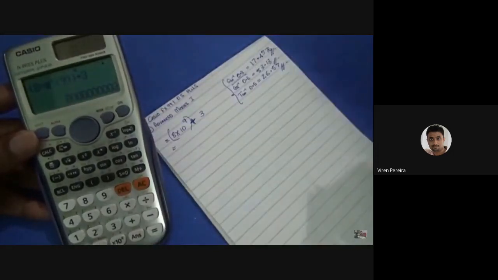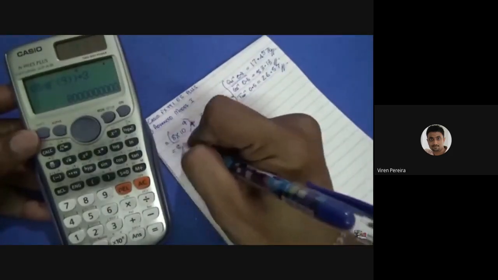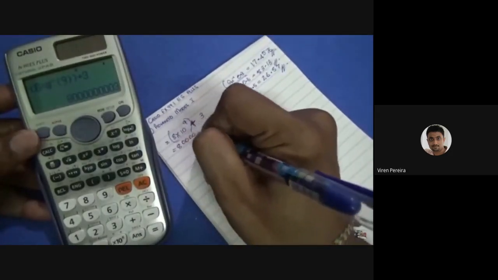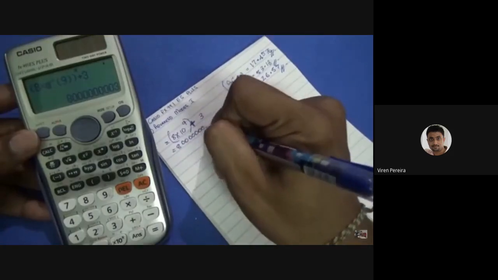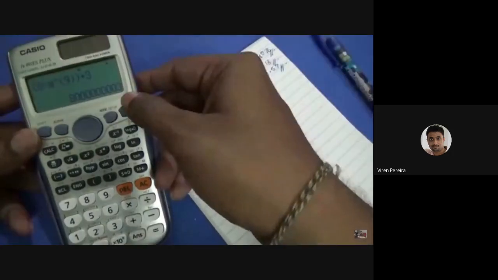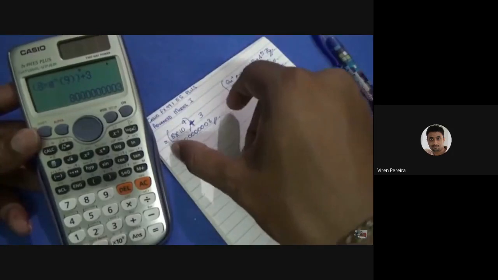So I get the value as 800000003. So this is how I can find out the value of this problem.